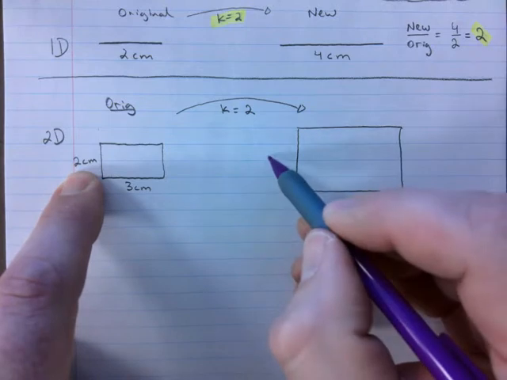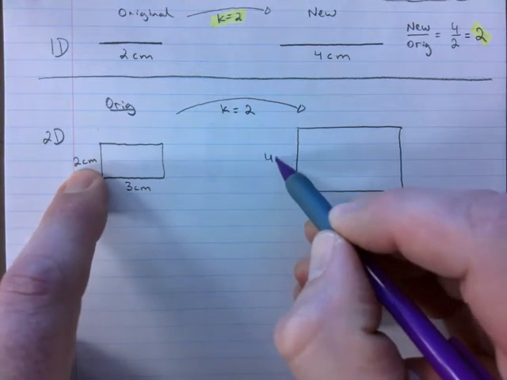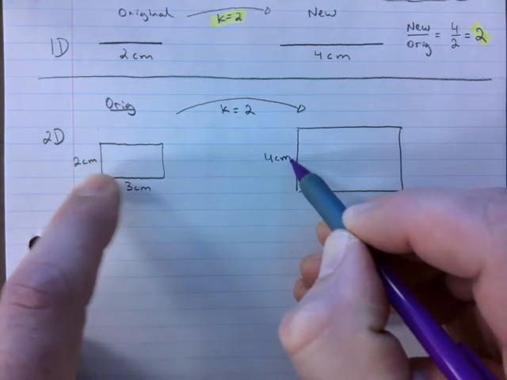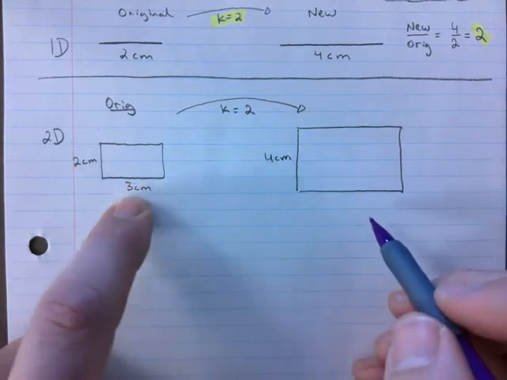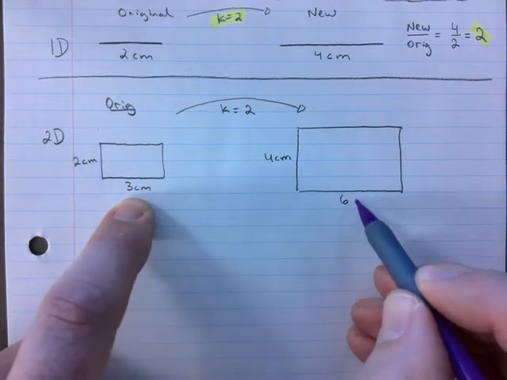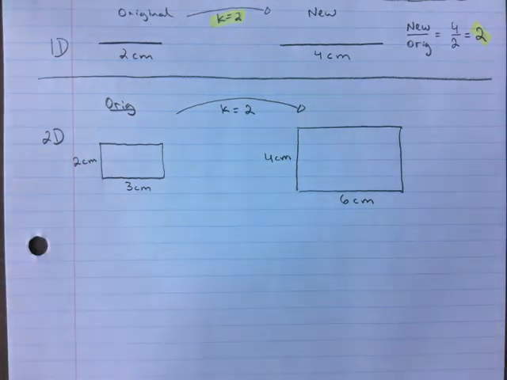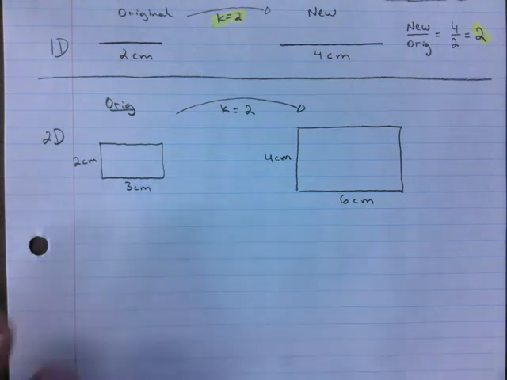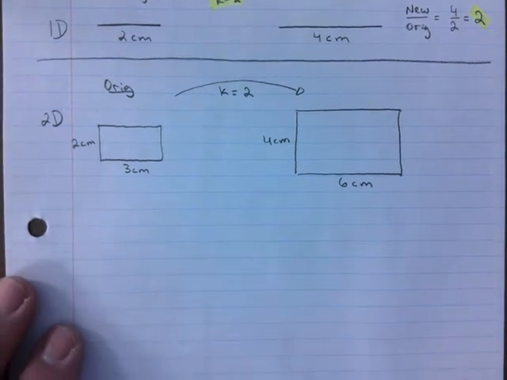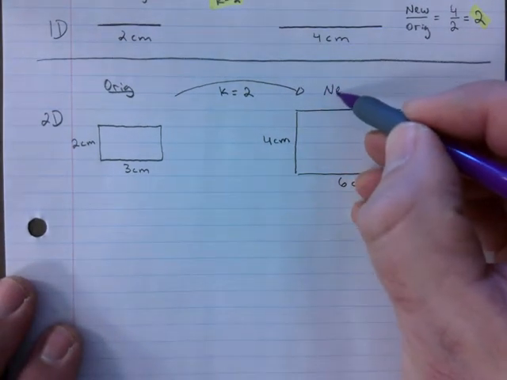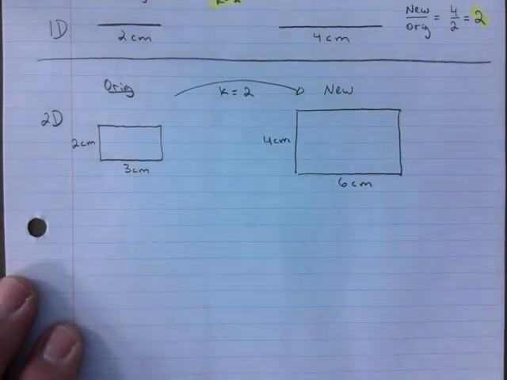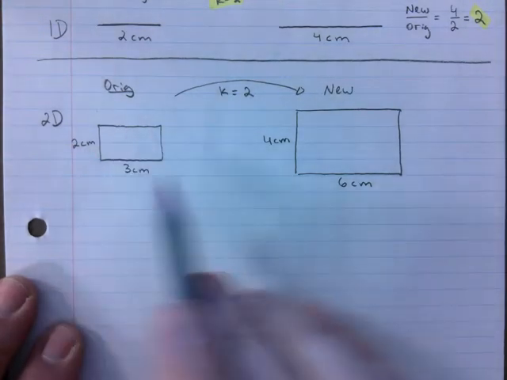So the 2 centimeters turn into 4 centimeters, and the length here turns into 6 centimeters. Does that make sense, right? I'm just doubling it. I could shrink it, but I'm choosing to double it just to demonstrate a point here. And this is my new shape. But we're talking two-dimensional, right?